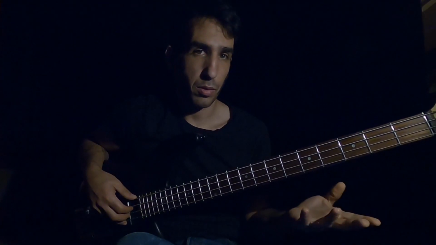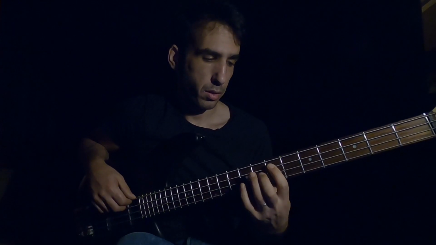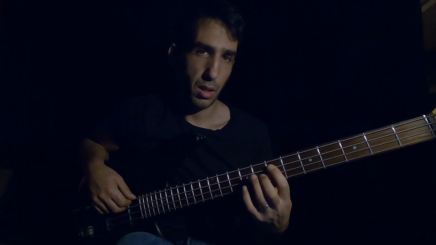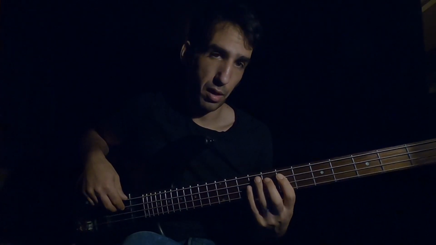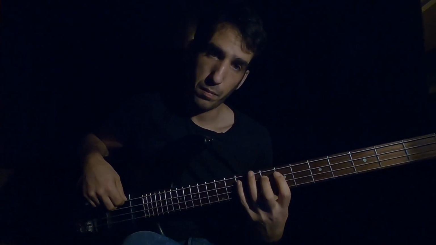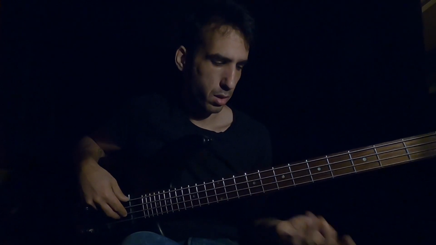Now, if you remember the notes on our open strings, right, in our first position, 7th fret here is an E. That means that on my next first fret, I'll have an F and a G, 3 frets up from it.